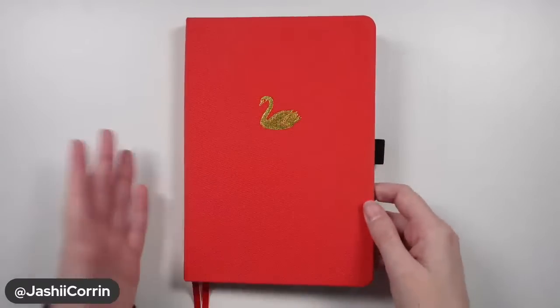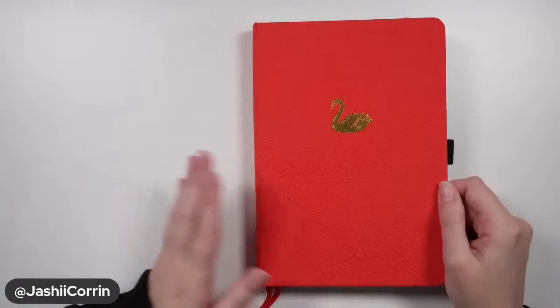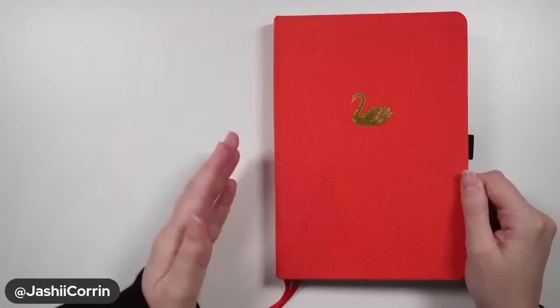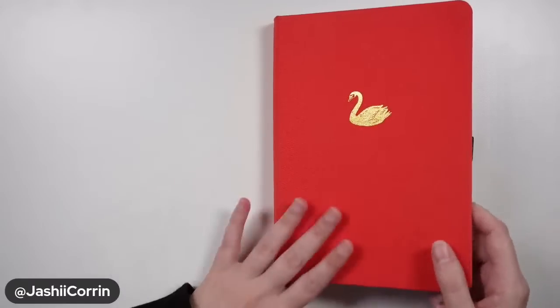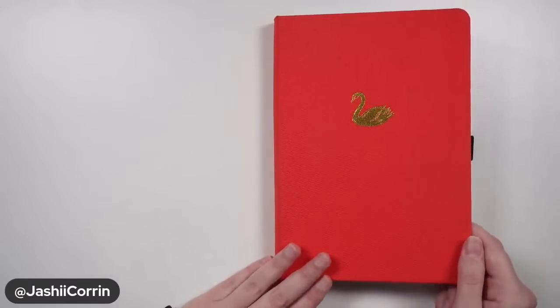Because yes, you can put swatch pages in your regular everyday notebook, and that's what I used to do, but then you have to go back and remember which one it is you put it in, and when you've been journaling for a while, it's just easier to have it in one place.